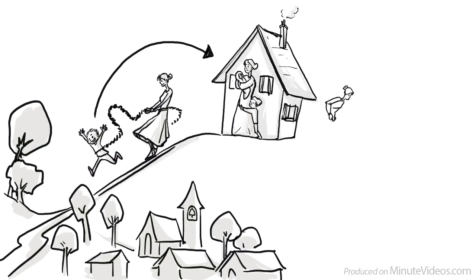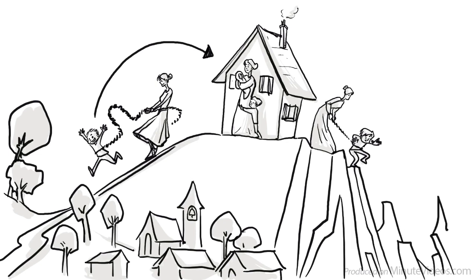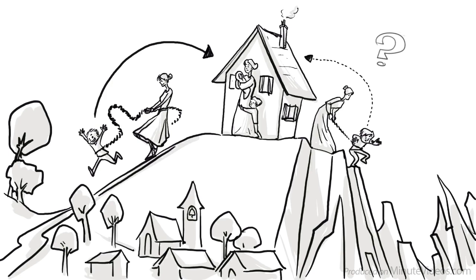If our bond is weak, we feel insecurely attached. We are afraid to leave or explore a rather scary-looking world because we are not sure if we can return.